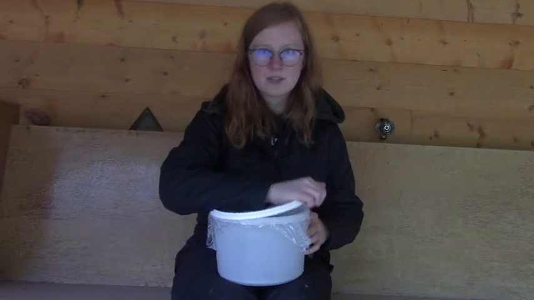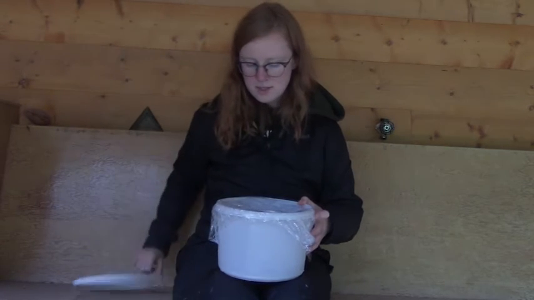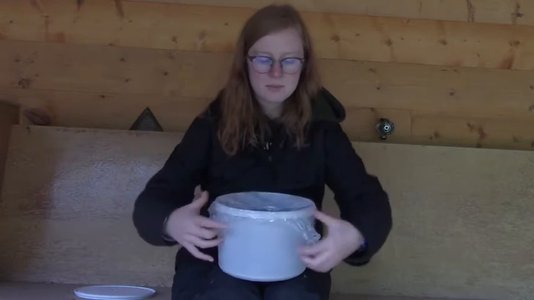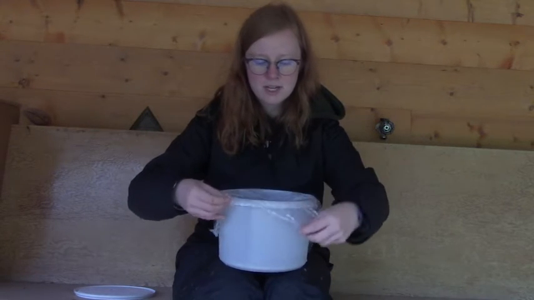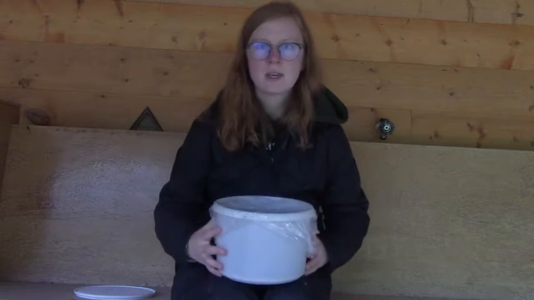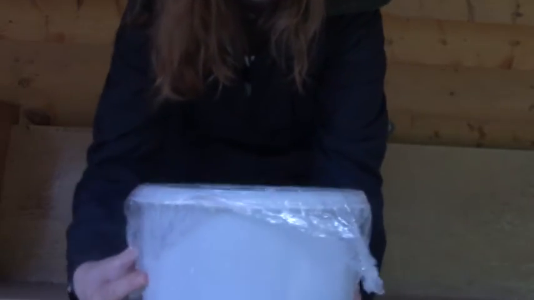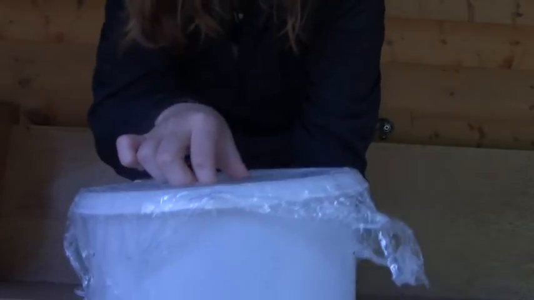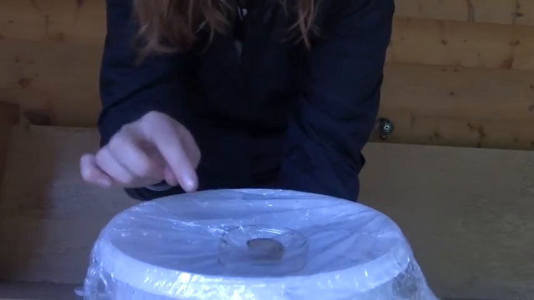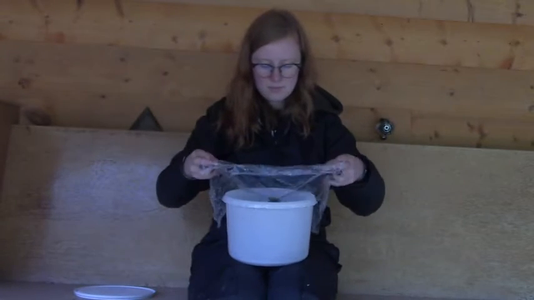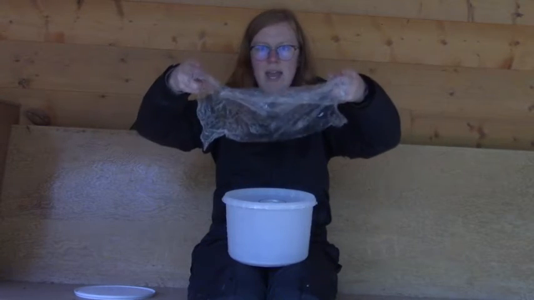So I have this ice cream container. Inside of it I have some plastic wrap covering the top, just like that. And then I actually have a rock forming a little dip in the plastic wrap, so it hangs down.